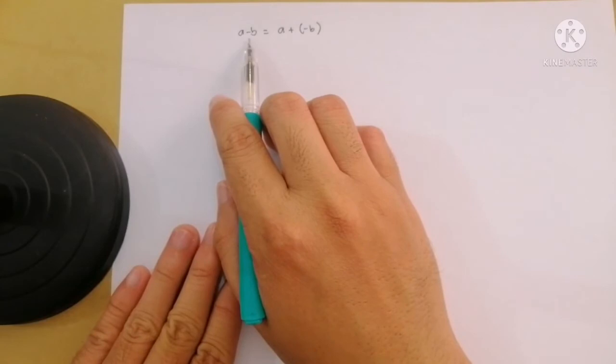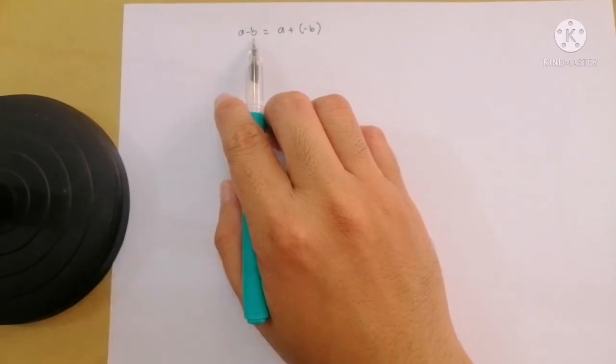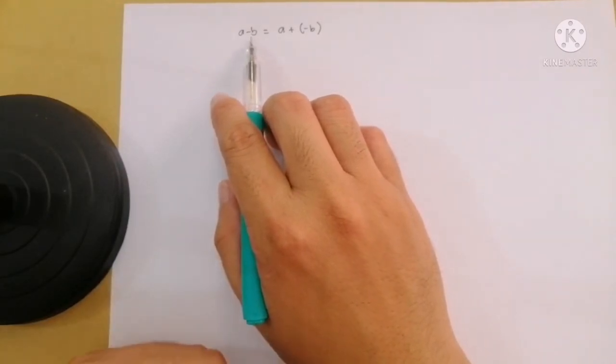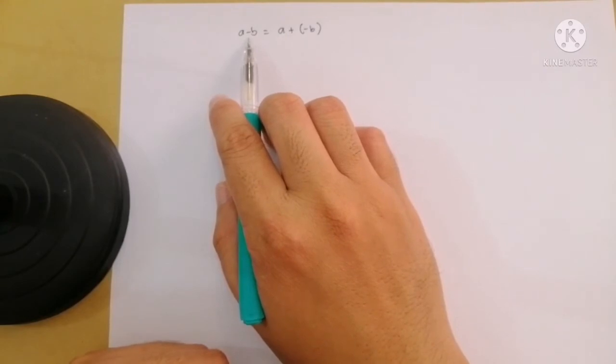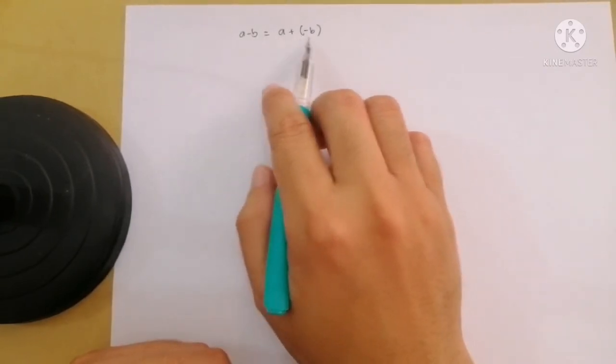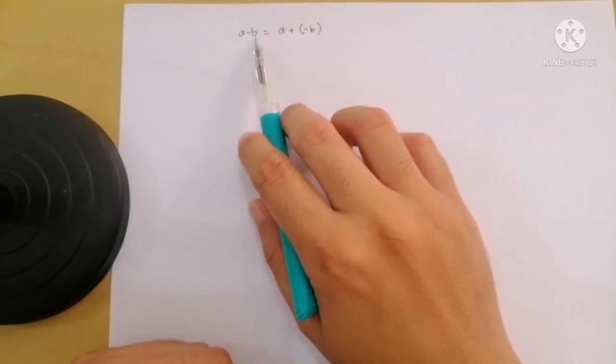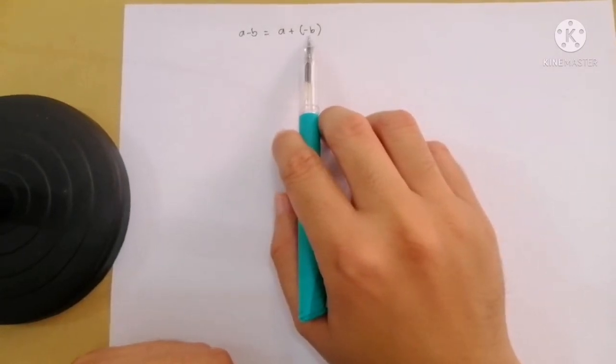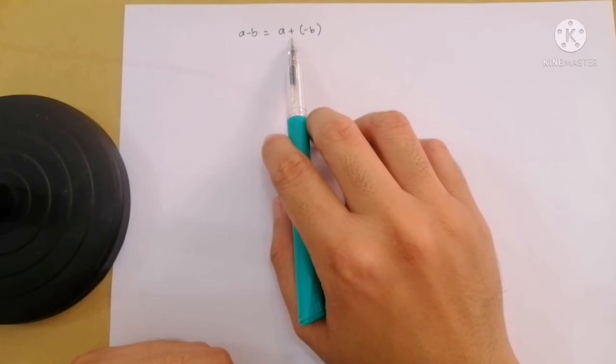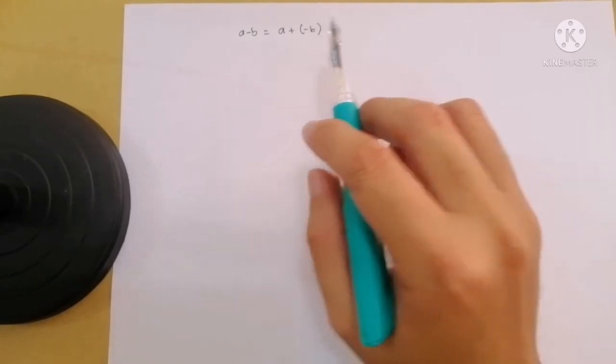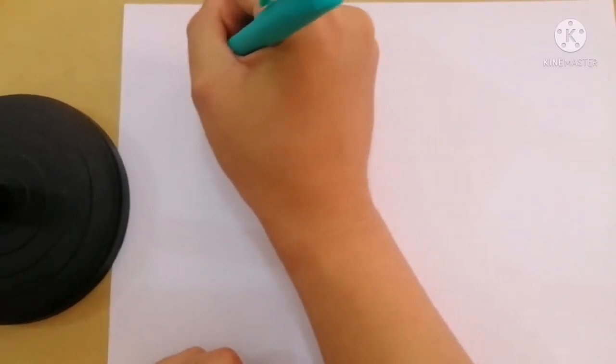The sign of the subtrahend here is positive, and the operation here is subtraction. So we simply change the sign of the subtrahend. Since positive b, it becomes negative b, and we simply proceed to addition. Alright? Addition tayo. So let's have an example for this.